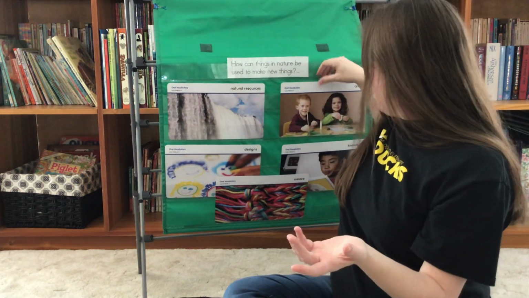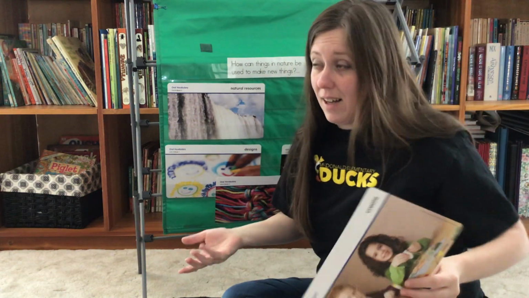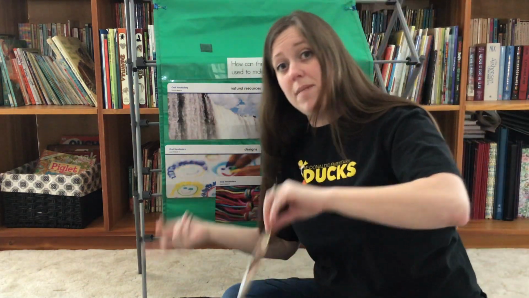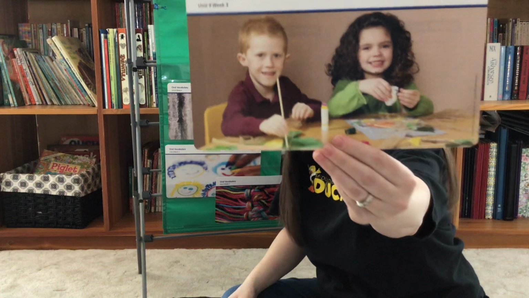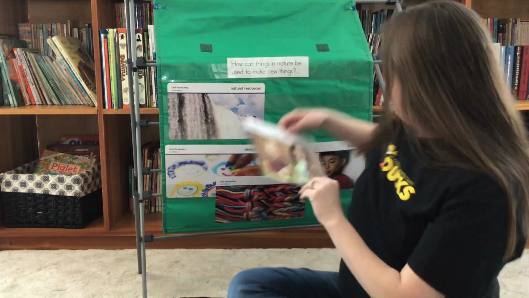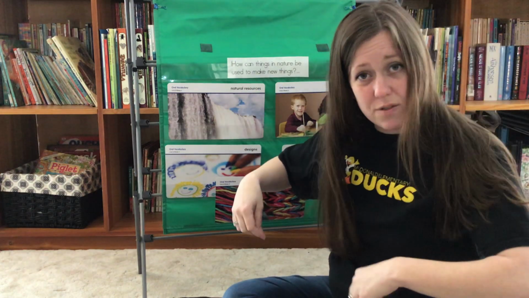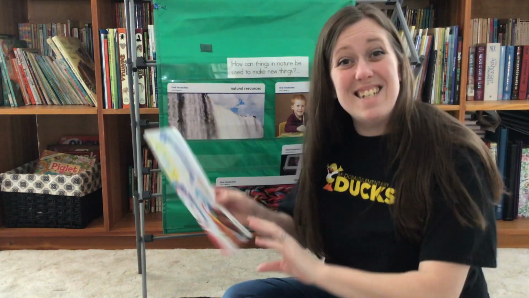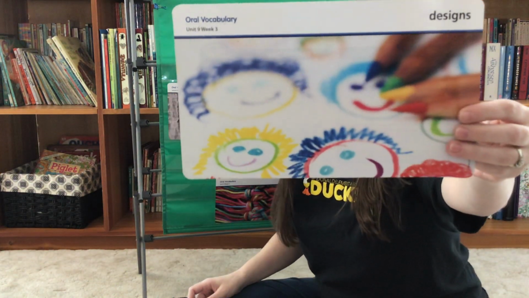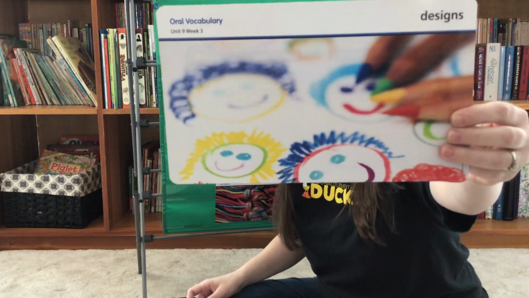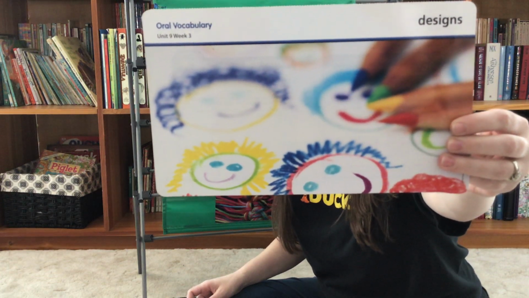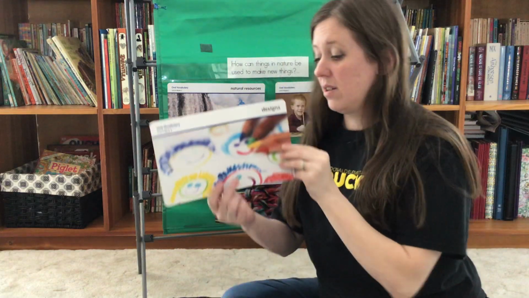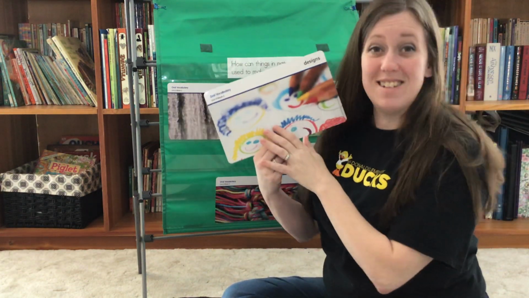Another thing we're using to talk about this week would be create, because how can you make something from natural resources if you don't know how to create? That's a fancy word for make something. Other words we're listening for in our story this week are designs. Designs are patterns or shapes that decorate things like plates, paper, and clothes. We have a duck design on my shirt today. Designs.